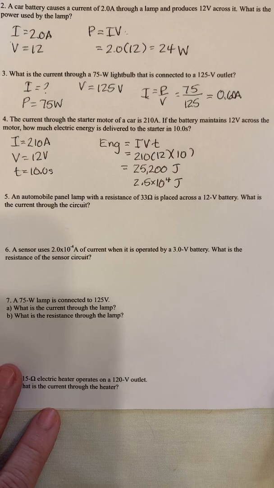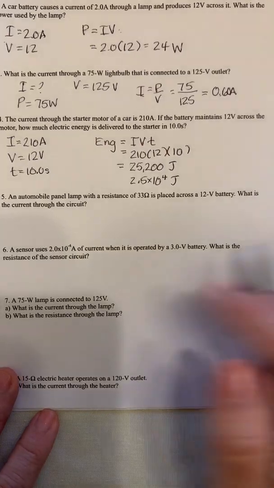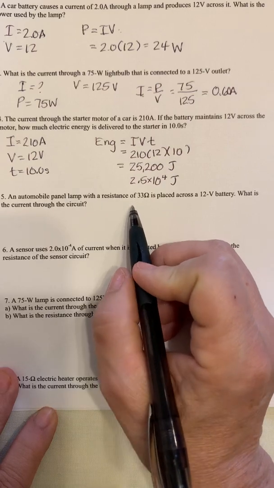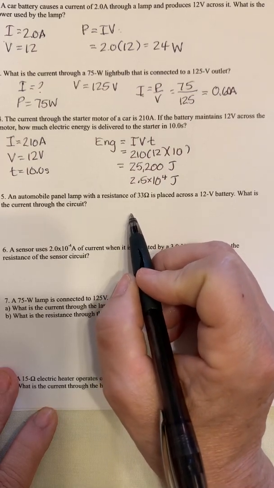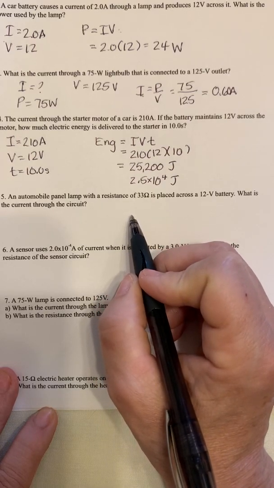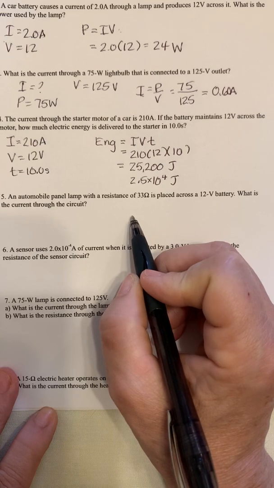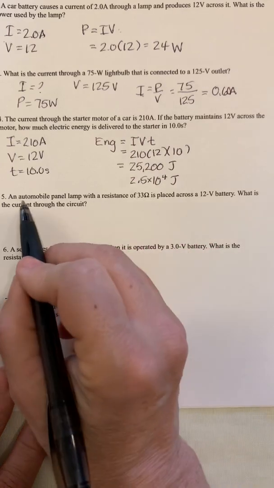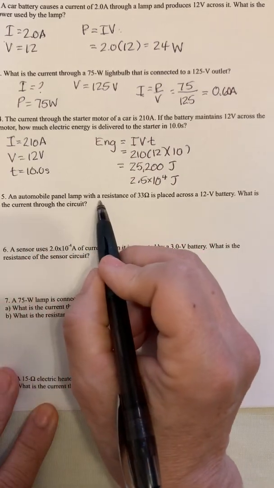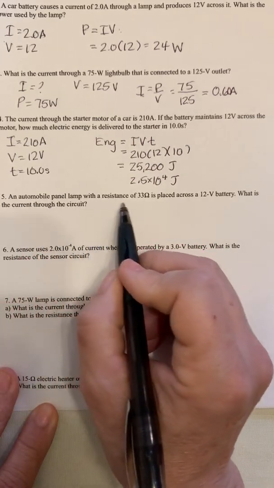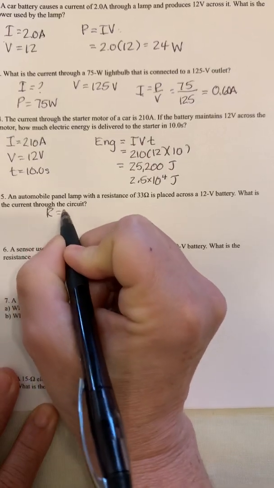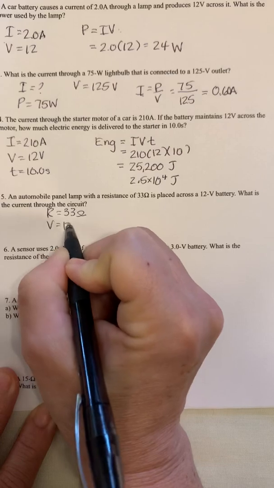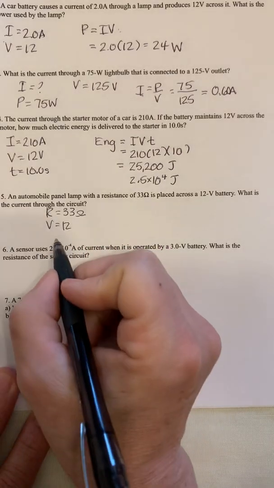Number 5. Now we have some resistance in here. An automobile panel lamp with a resistance, and you'll notice that sometimes the resistance is going to produce heat. That's why most light bulbs are hot to touch, and that's what's going to be happening here. An automobile panel lamp with a resistance of 33 ohms is placed across a 12-volt battery. What is the current through the circuit?